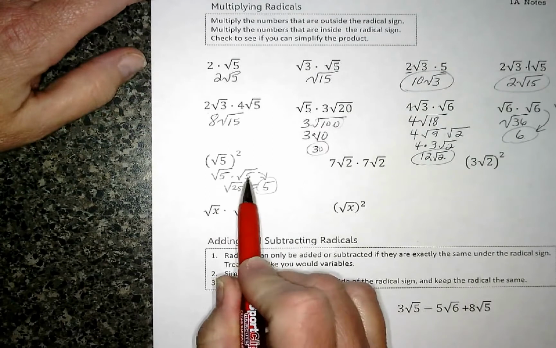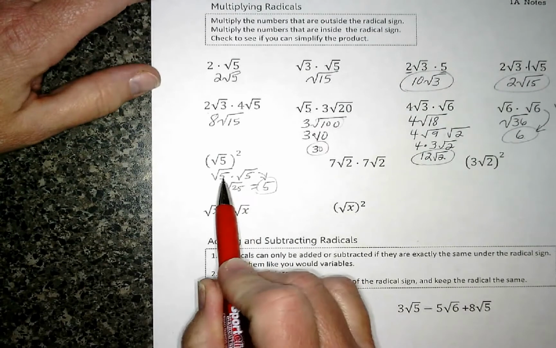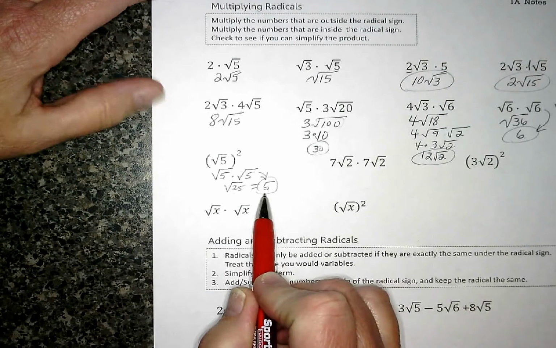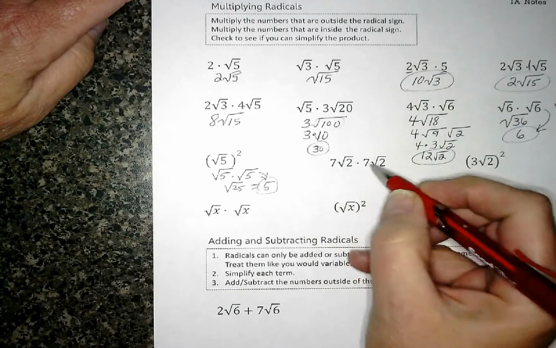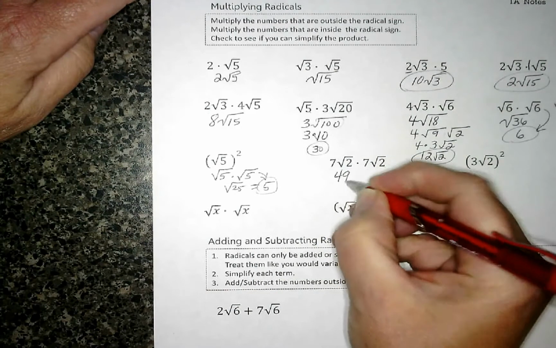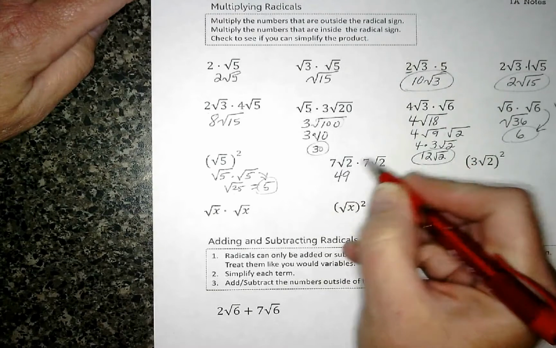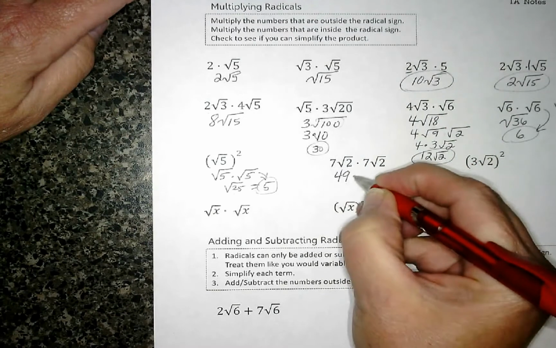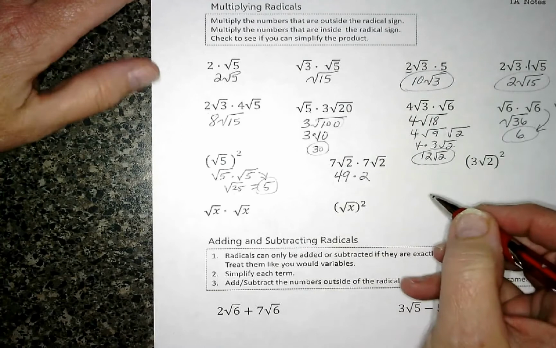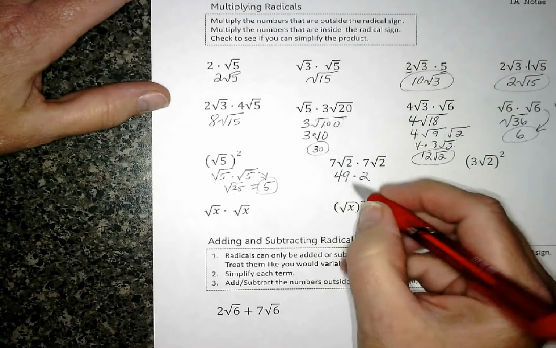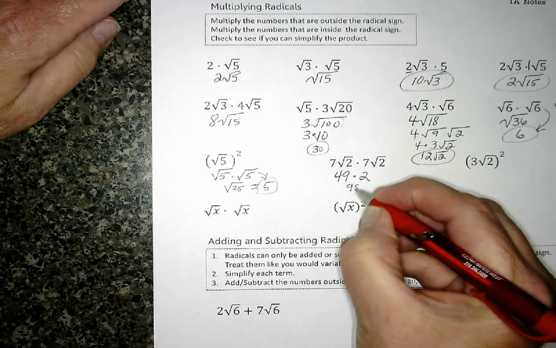Square root times square root. Square root times itself is going to be that whole number. Number times number. Square root times square root. So square root of 2 times square root of 2 is just 2. I already had the 49 from the 7 times 7. When I multiply those together, I'm going to get 98.